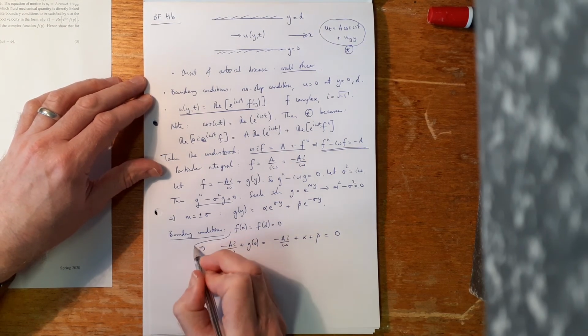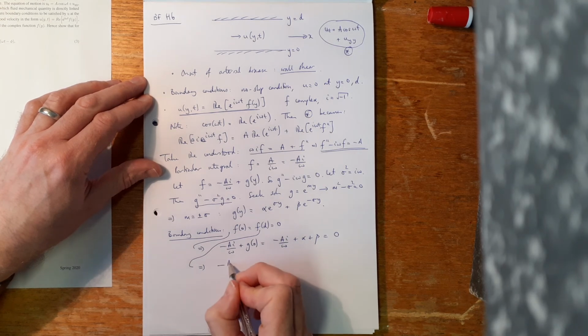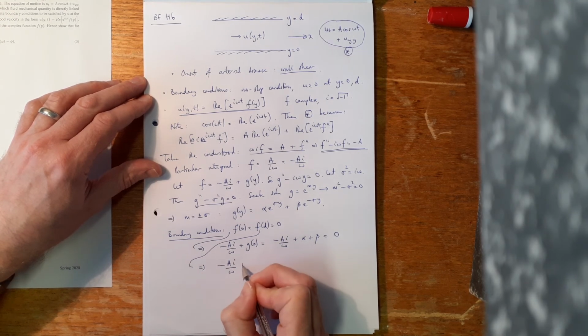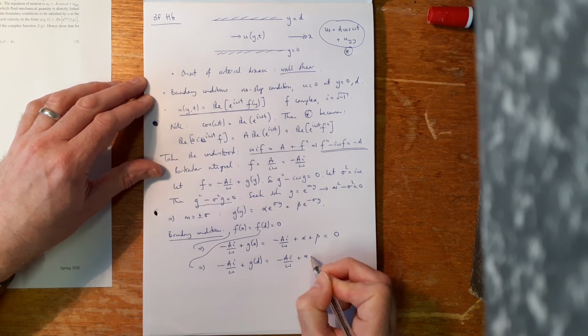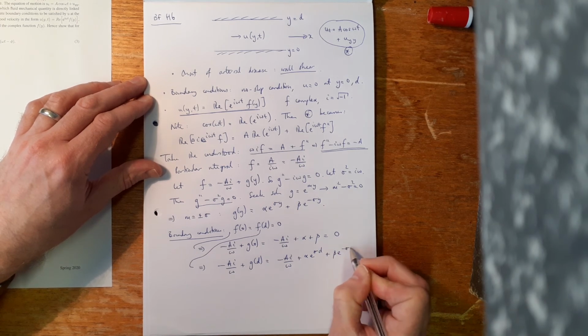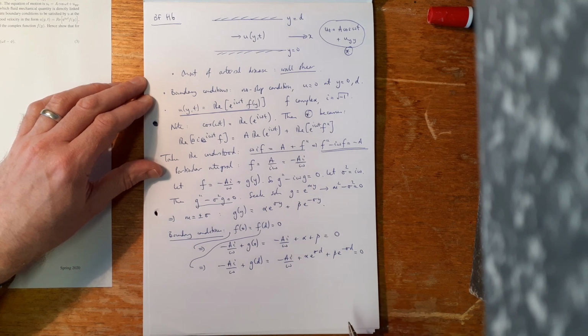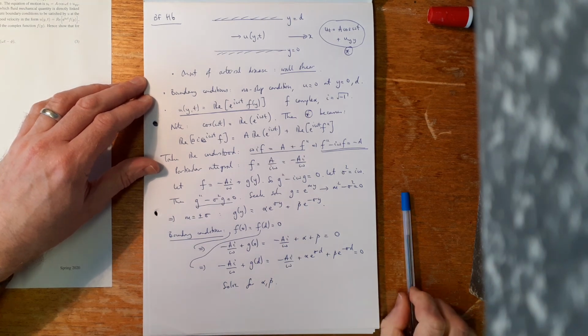And so that one implies that, and this one comes down here to imply this. Minus ai over omega plus g of d is then minus ai over omega plus alpha e to the sigma d plus beta e to the minus sigma d has got to equal 0. So the aim then would be to solve these pair of simultaneous equations for alpha and beta.